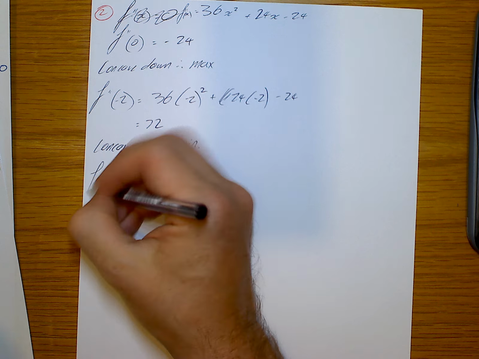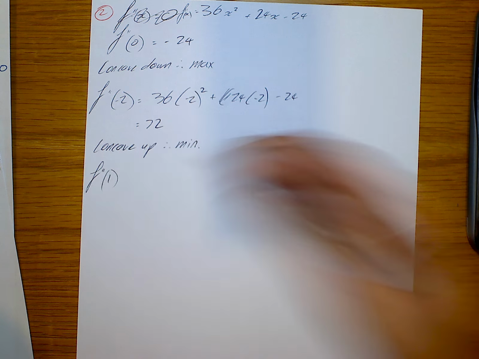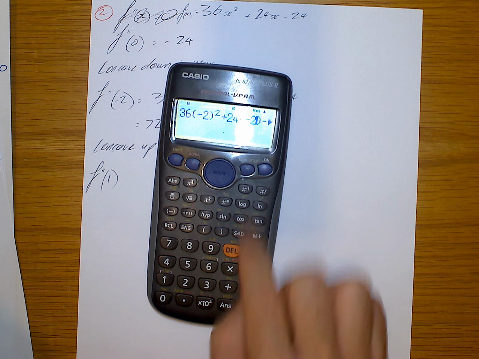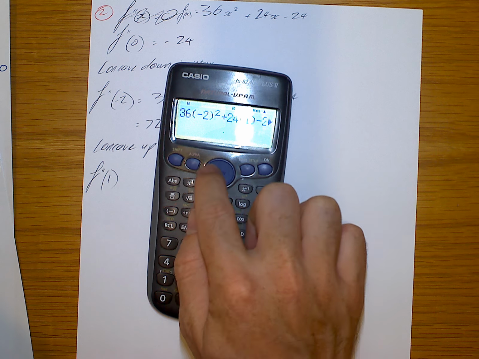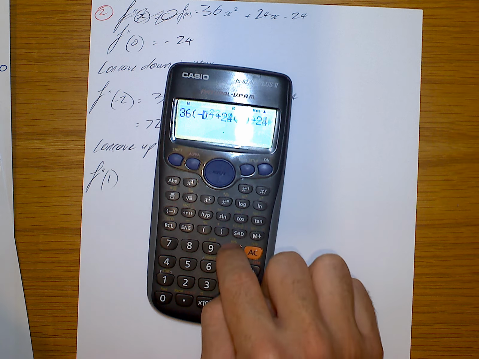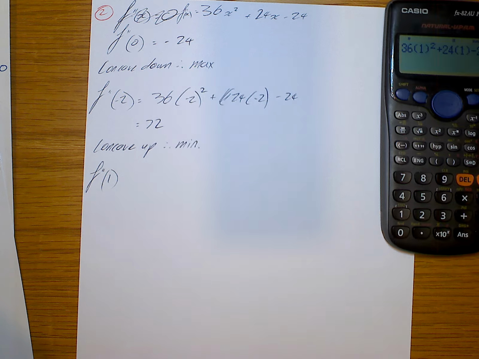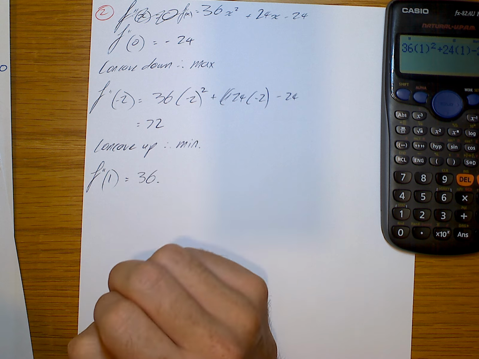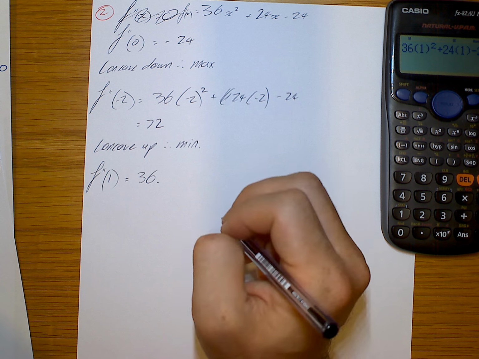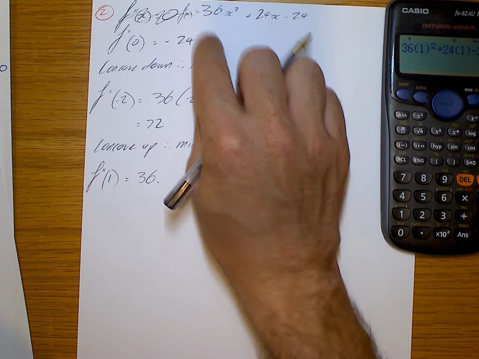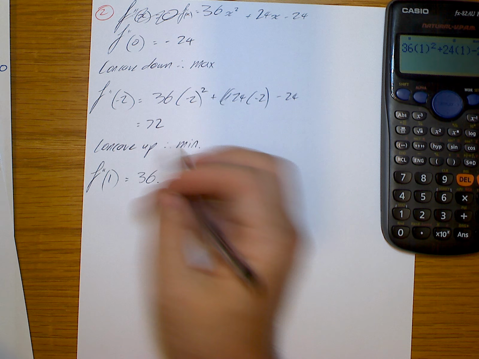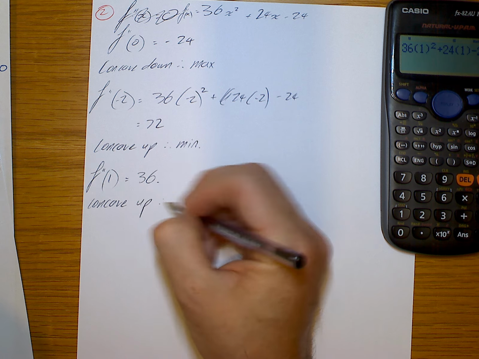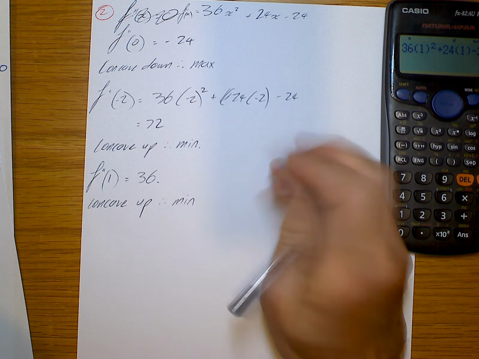Okay, and my last one, f double dash 1, just going to replace these. It's going to be 36. Okay. So we have, sorry, I should finish this up. Concave up. It's going to be a minimum.